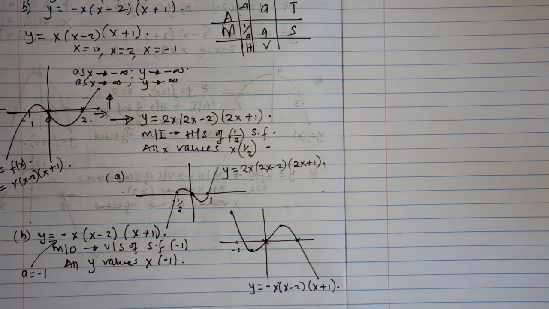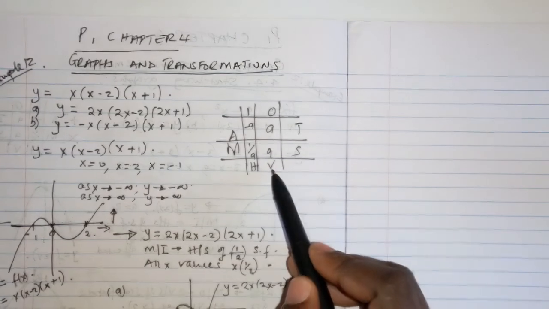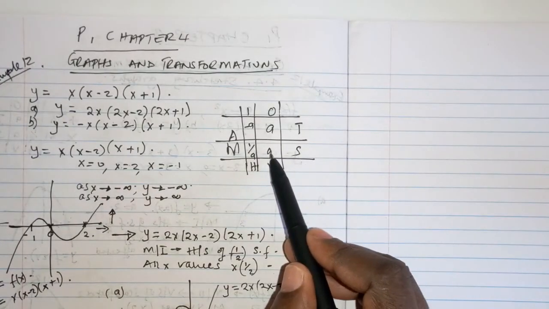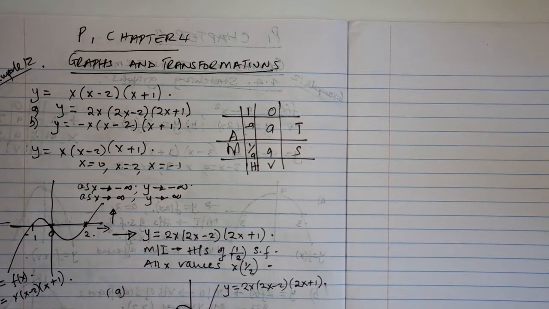Please note clearly that according to Mayo, multiplication outside means vertical stretch of scale factor a. It happens that our a was negative 1 there. That means multiply all y values by negative 1.